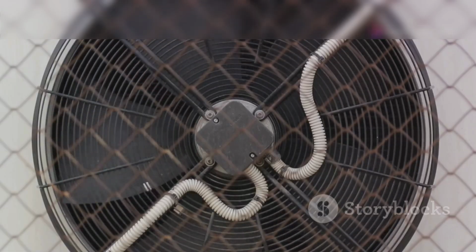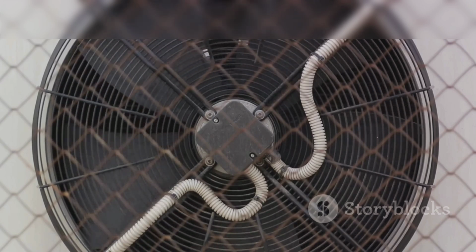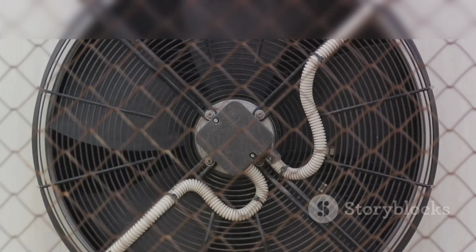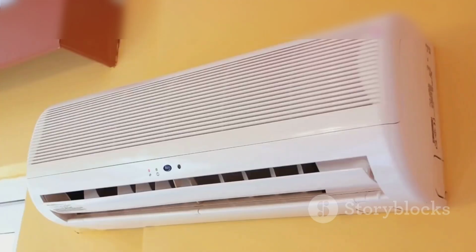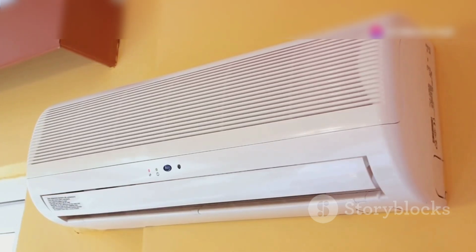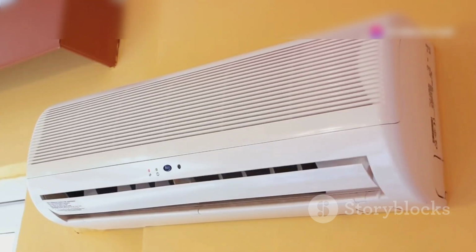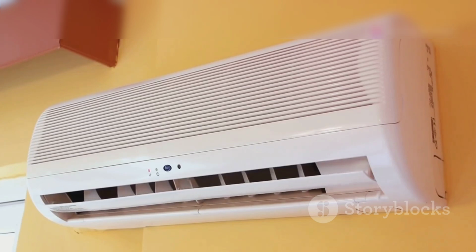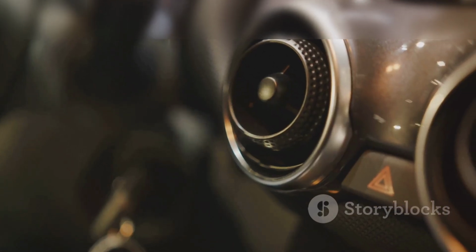Next, the hot, high-pressure gas travels to the condenser coil located outside your home. This is where the refrigerant releases the heat it absorbed earlier into the outdoor air. As it releases the heat, the refrigerant condenses back into a liquid. This is the third step, condensation.